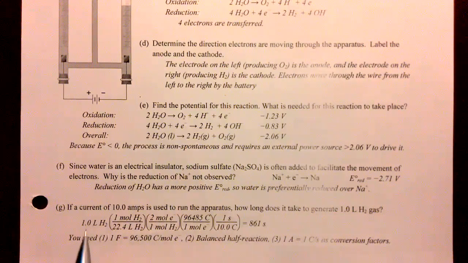So what do we know? 1 liter of H2. Now, it says 1 liter of H2 gas. What they mean is at STP, of course. They should have said that. And at standard temperature and pressure, there are 22.4 liters per mole. This lets me cancel out the liters.